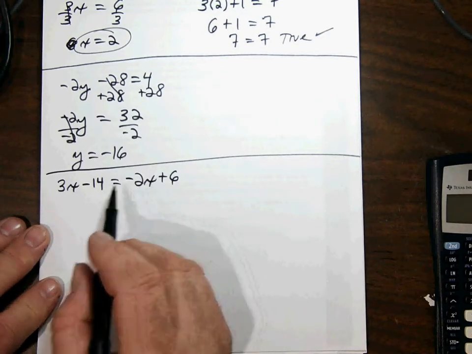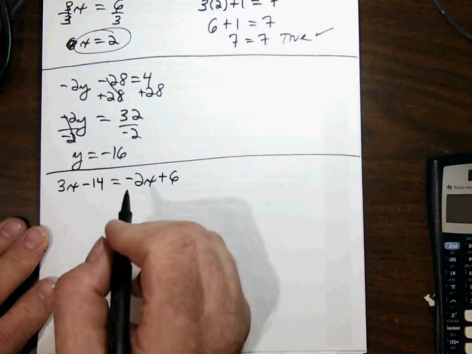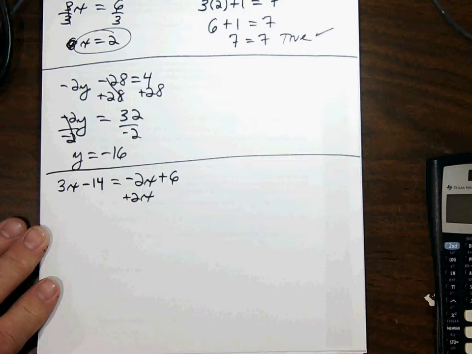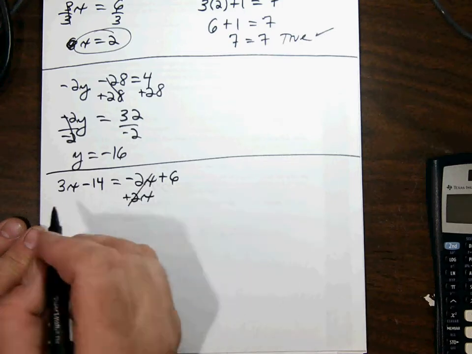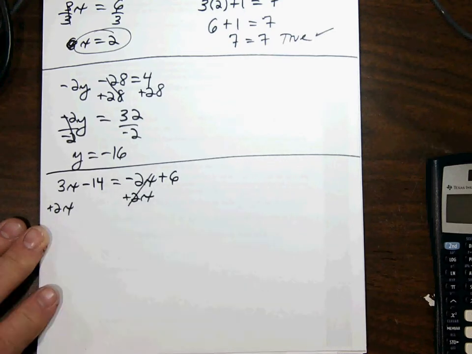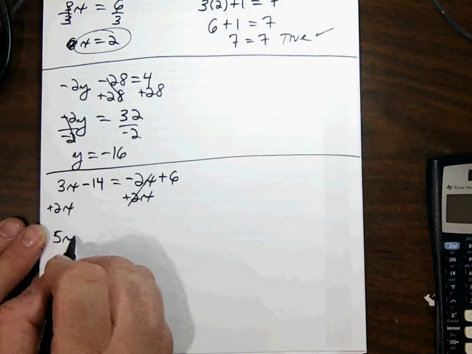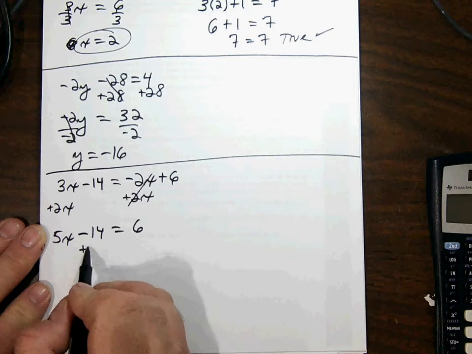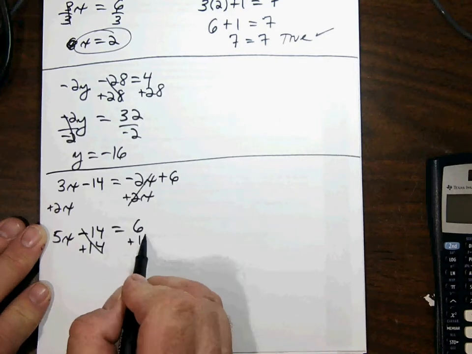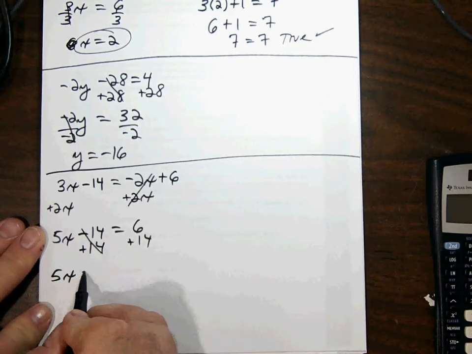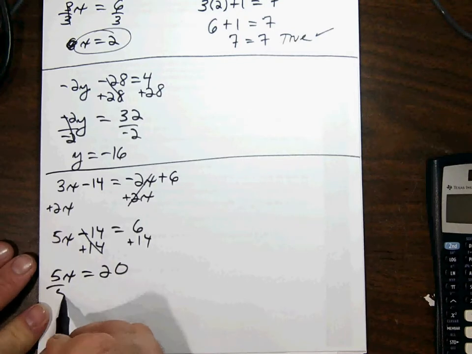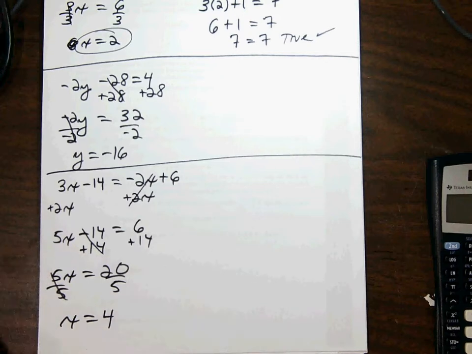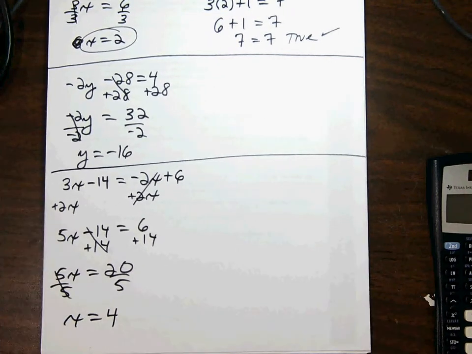Okay, so let's put the x's on the left. So I want to make the x disappear over here, so I do the opposite of what I see there. I see a minus 2x, so I'm going to add 2x to make it go to 0. Add 2x over here, so that now becomes a 5x. Minus 14 equals 6. Make the 14 disappear over here. 5x equals 20. Divide by 5, divide by 5. X equals 4. All good?